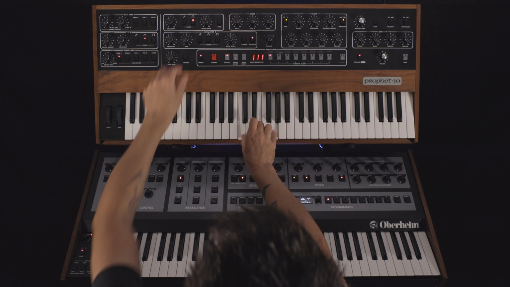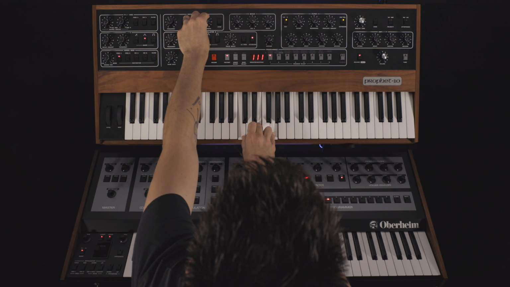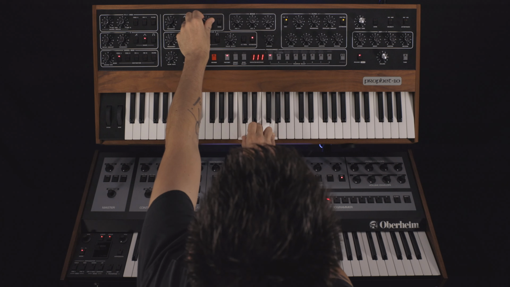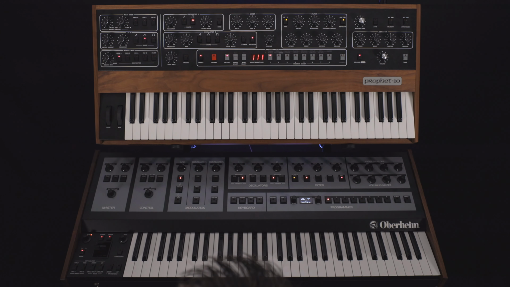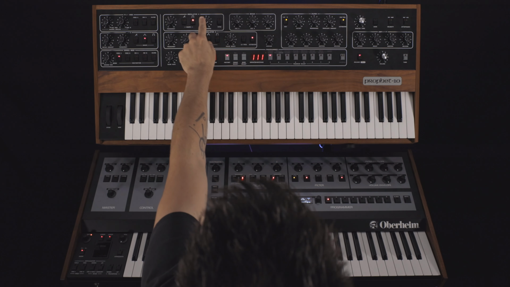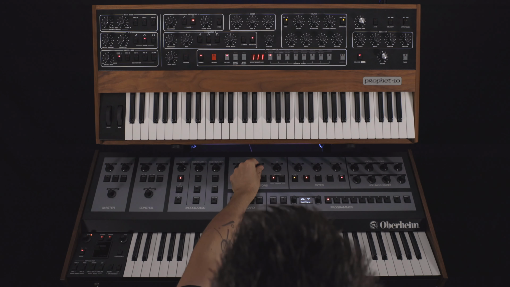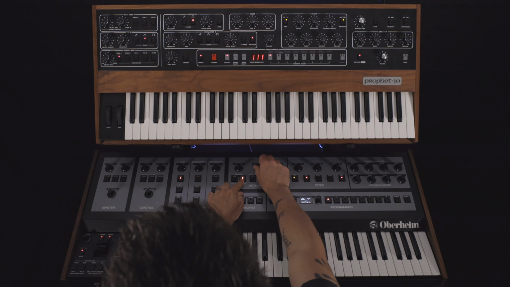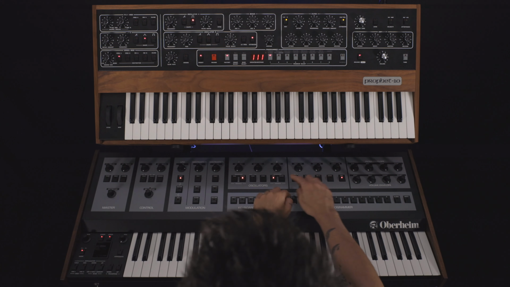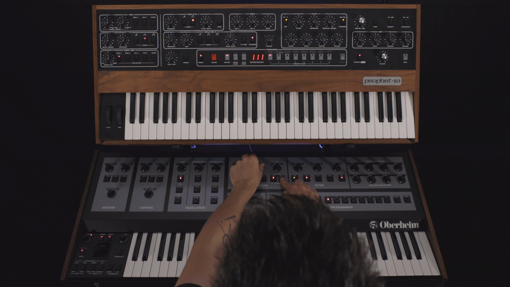On the Prophet, a square wave is at 12 o'clock, and the knob acts bipolar as it thins out to either side. The Prophet has a dedicated pulse width for each oscillator. The OB-X8 has a single pulse width knob that controls both oscillators at once. However, you can hold the pulse wave button and turn the pulse width knob to affect only oscillator 1 or 2 at a time.